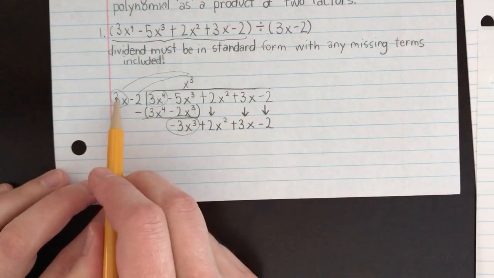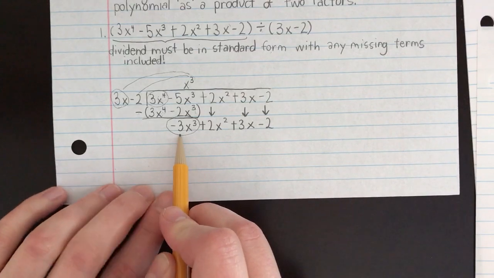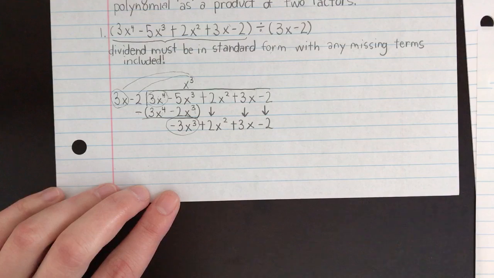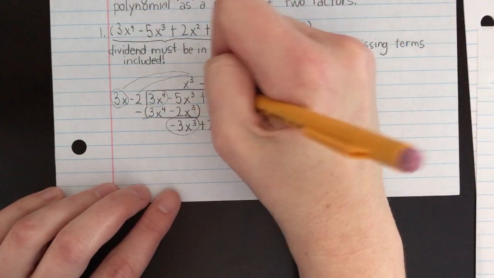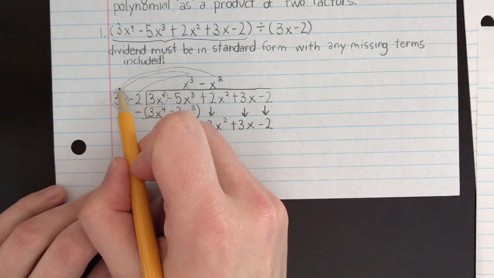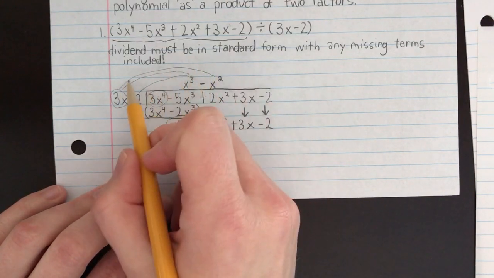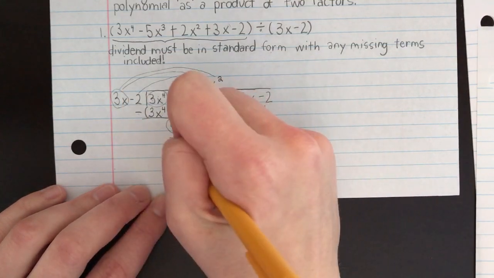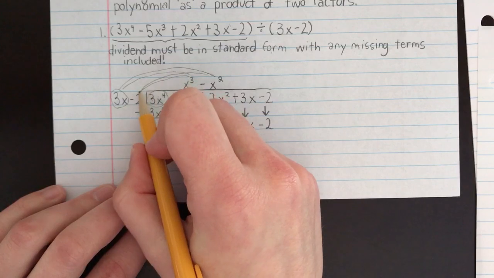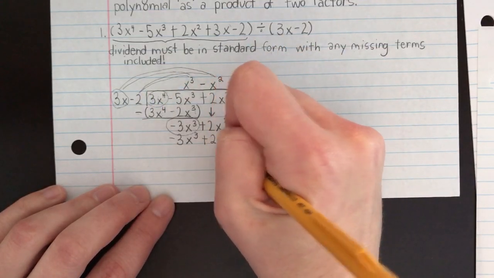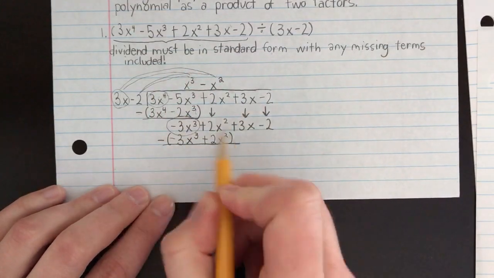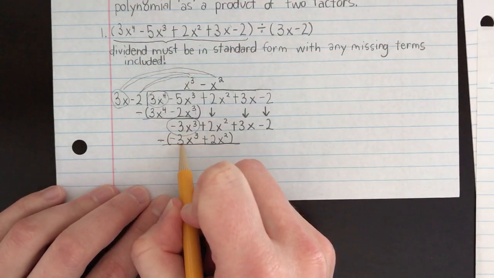How many times does 3x go into negative 3x cubed? 3x goes into negative 3x cubed, negative x squared times. So then repeat the process. Negative x squared times 3x is negative 3x cubed. Yay, that's perfect, it matches. Negative x squared times negative 2 is positive 2x squared. Then subtract. Obviously this minus this, it's the same thing, cancels.